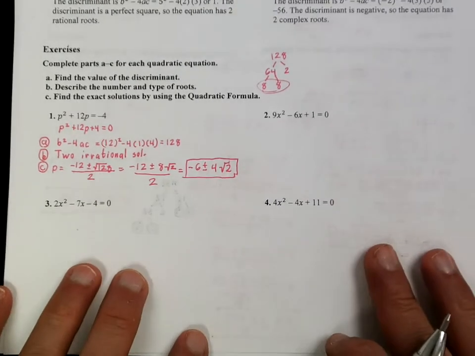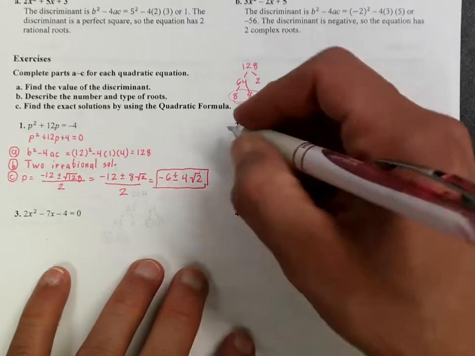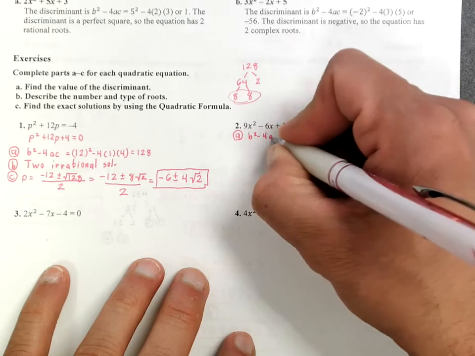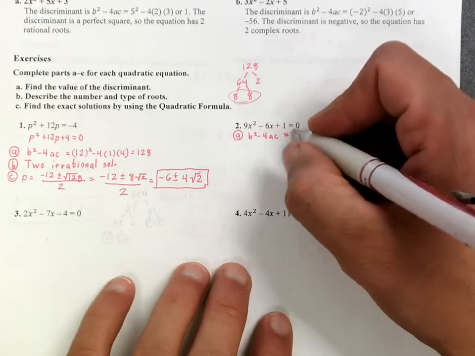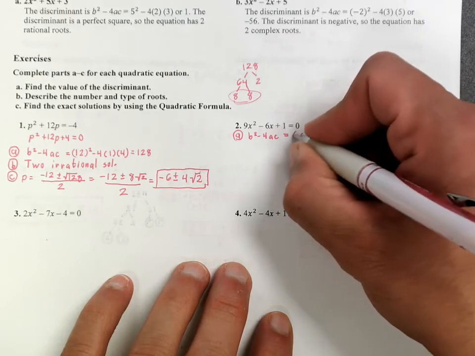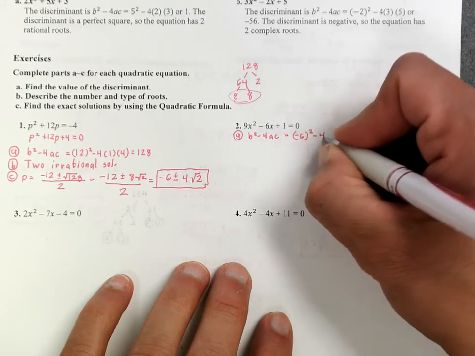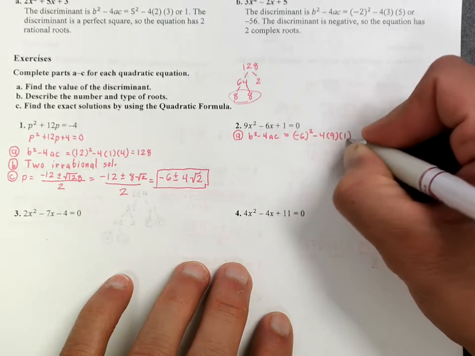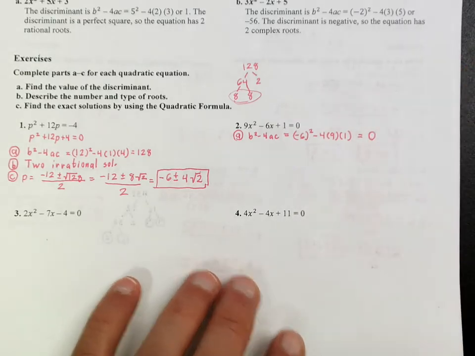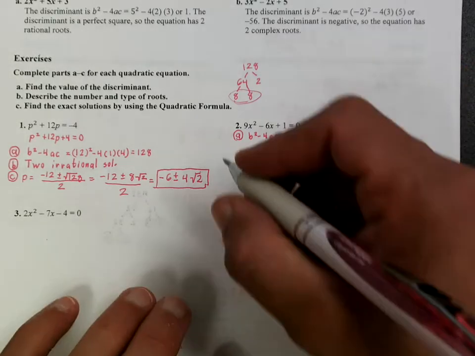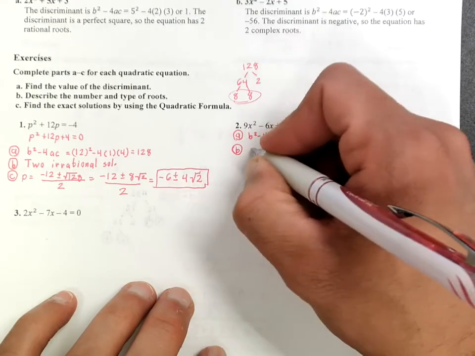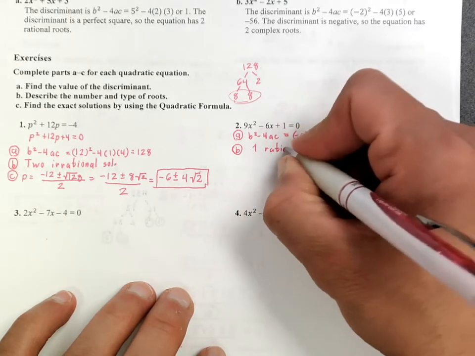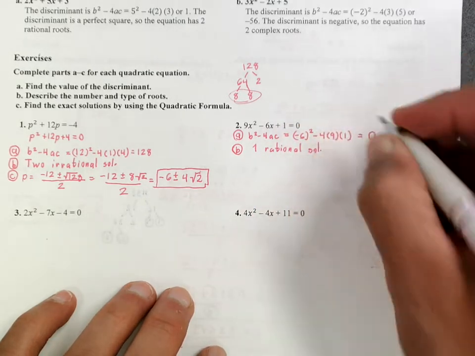Okay. So on this one right here, let's look at the discriminant. This is already equal to 0. So let's see. The discriminant is b squared minus 4ac. It may help you to write this formula over and over until you kind of memorize it. So we have negative 6 squared minus 4ac. Now if you do the math on this, you're going to get 0. And if you get a 0, what that means is that you have one rational solution. And you're going to see why here in just a second.